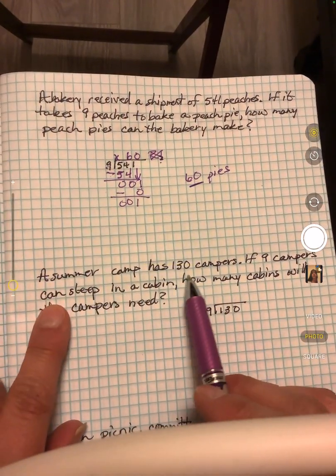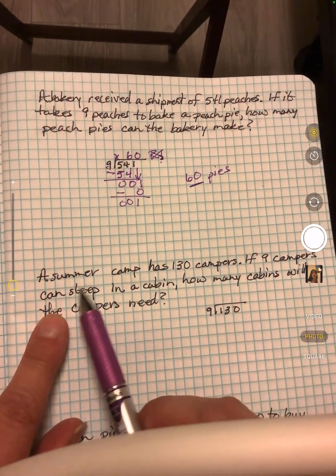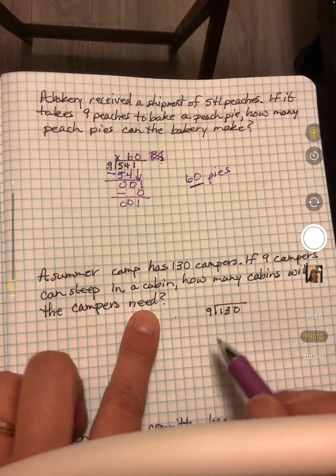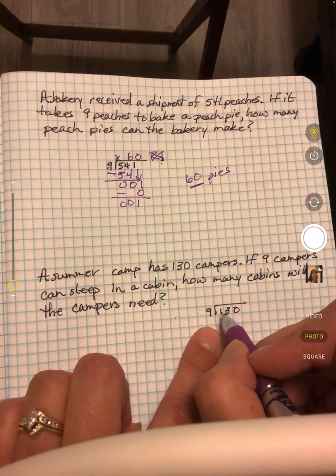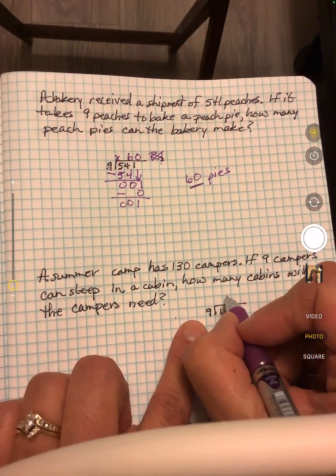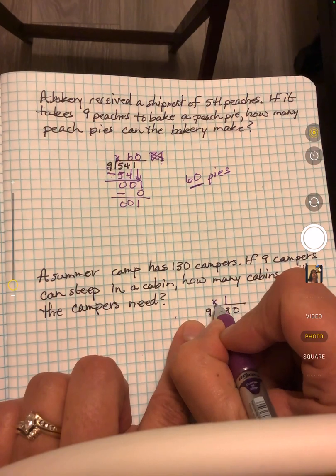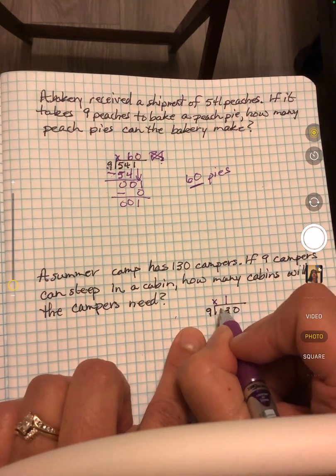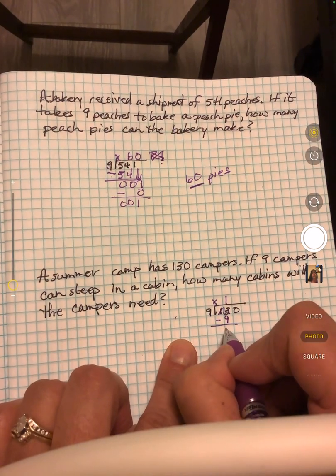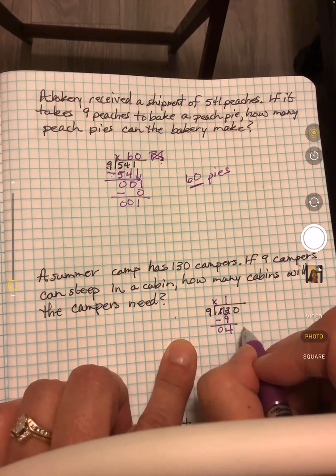A summer camp has 130 campers. 9 campers can sleep in a cabin. How many cabins will the campers need? 9 into 130. I can't put it into 1, so 13 divided by 9 would be 1. 1 times 9, and we're going to have to borrow to subtract. 13 minus 9 is 4.